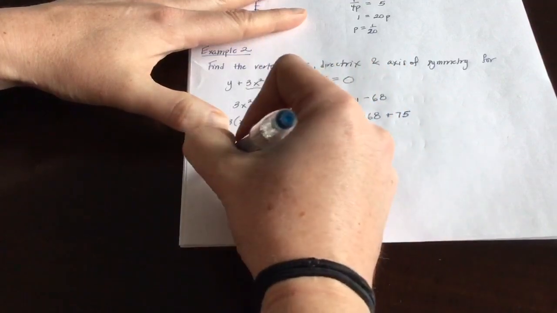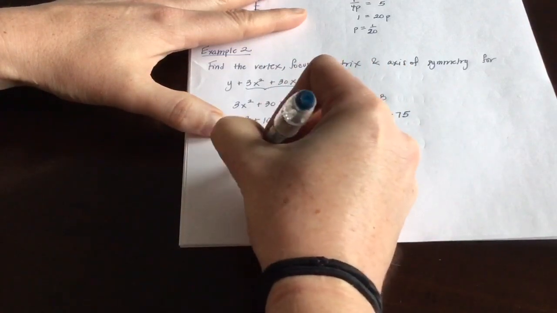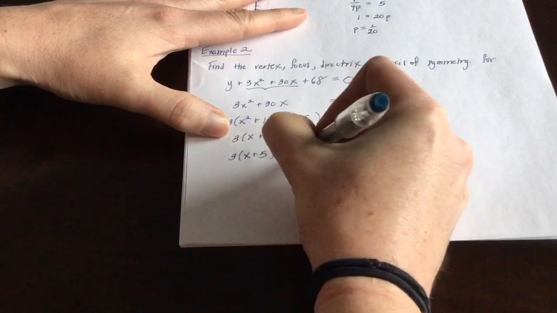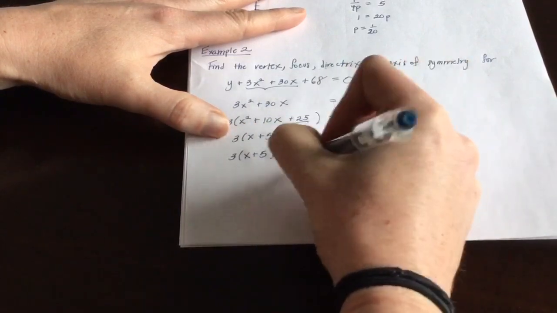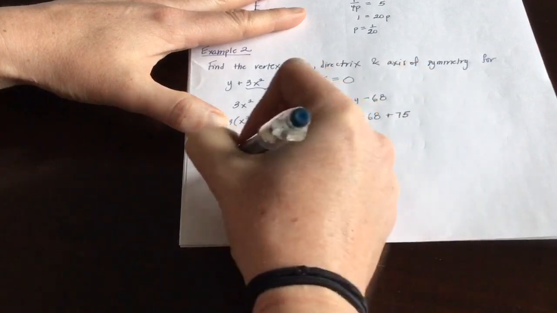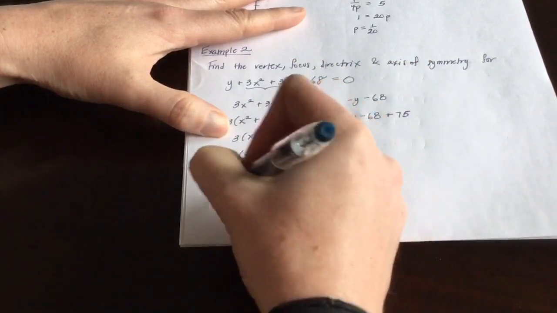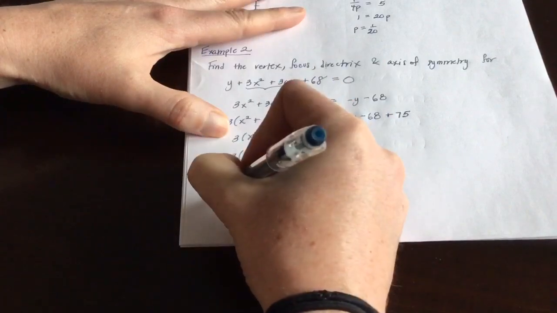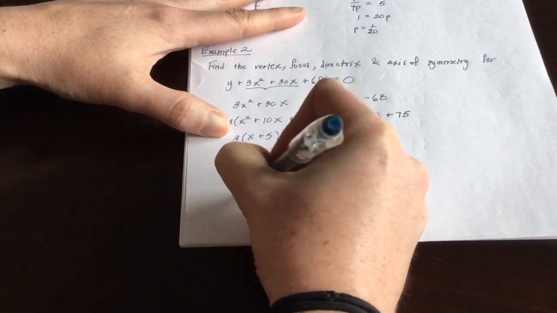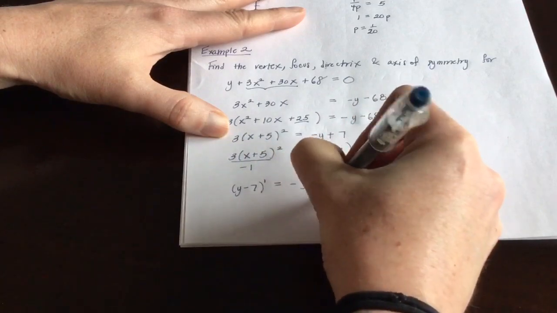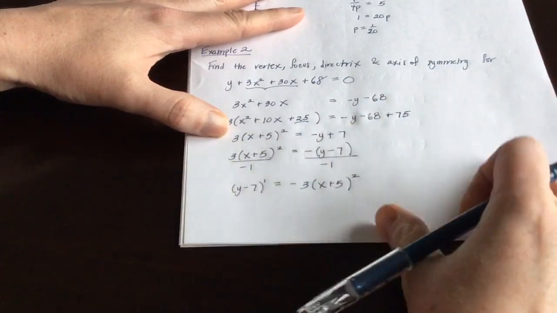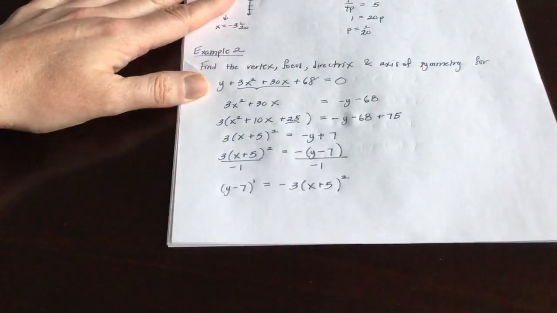So now, this is where I personally would maybe factor the negative out over here, but then divide it over, or multiply it over, however you want to think of that. I'm also going to trade places with the 2 sides. So I'd have y minus 7 to the first power equals negative 3 times x plus 5 squared. And there's probably a little bit more of an efficient way to go about that, but there you go.